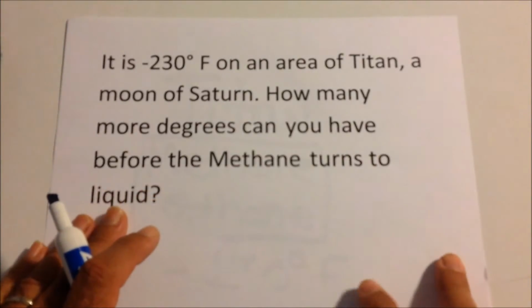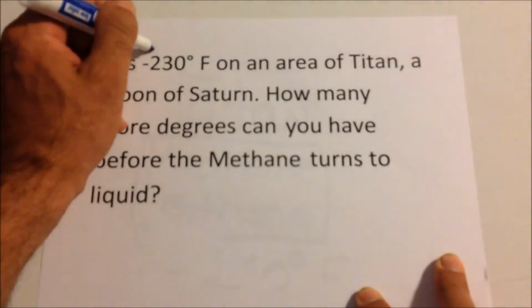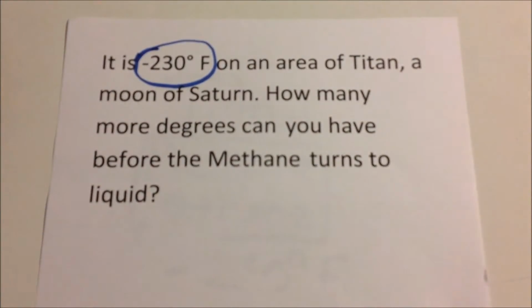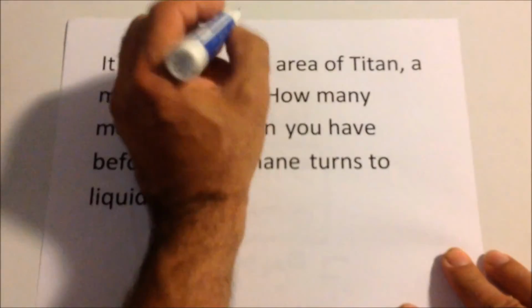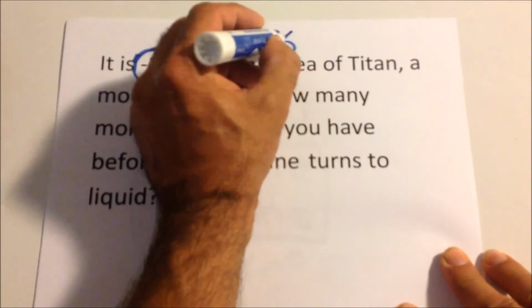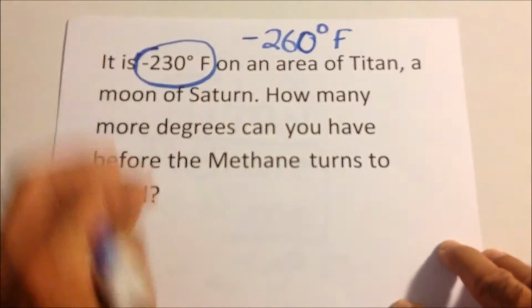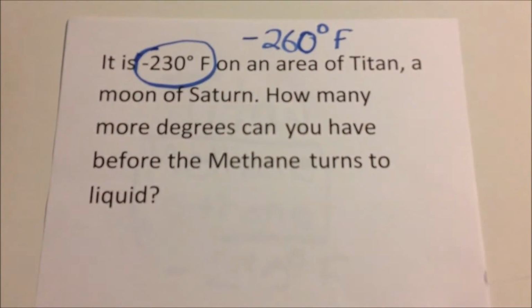So we know now that the methane on Titan, if it's negative 230 degrees Fahrenheit, is still a gas. So how many more degrees can you have before the methane turns to liquid? Okay, and let's just say we remember that at roughly negative 260 degrees Fahrenheit, methane turns to a liquid. So how would you write an inequality for that? You should pause the tape and write an inequality.